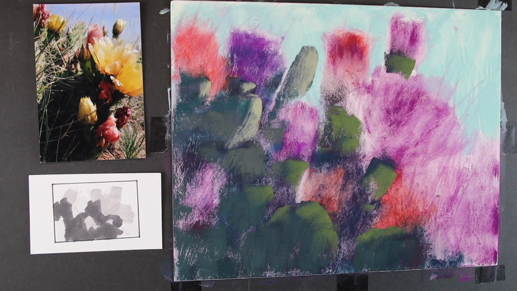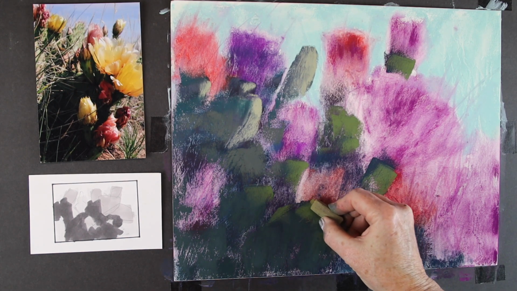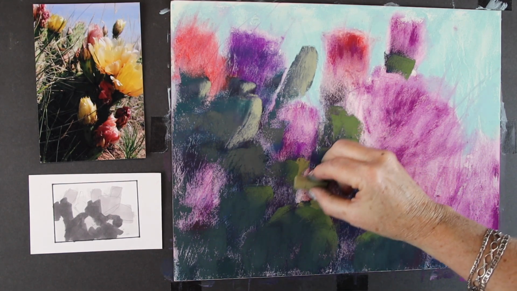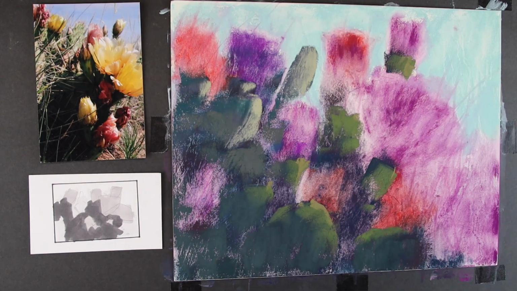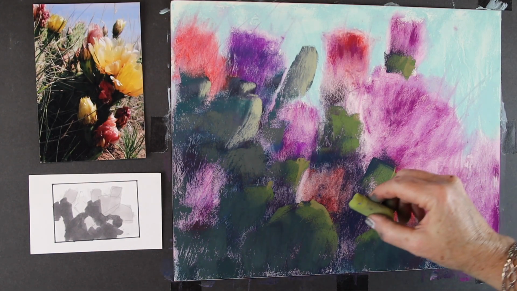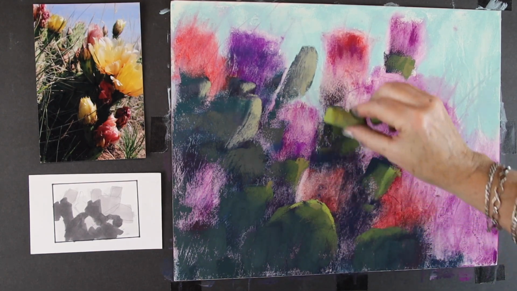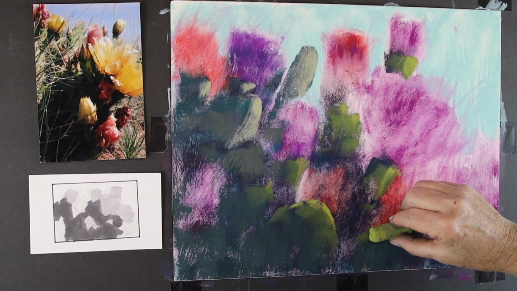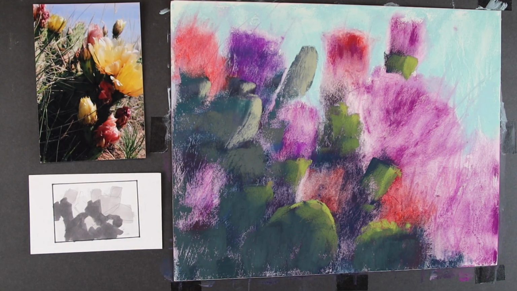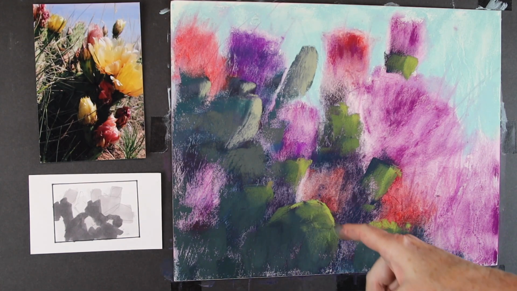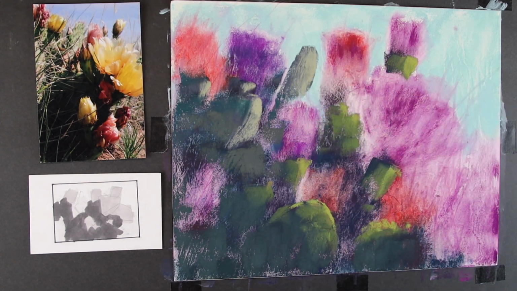I can actually pull this forward even more by increasing the warmth of this yellow-green, and I can push it even a little bit further by going even warmer with my yellow-green. I don't know that I normally would take these cactus pads so far so quickly, but I really did want to illustrate this for you for this particular demo. So look at how now these are really coming forward, and that is getting pushed back even more. All right, so let's move on.